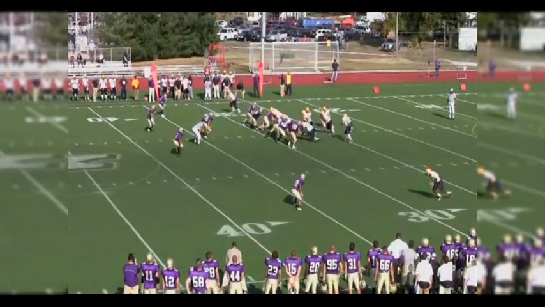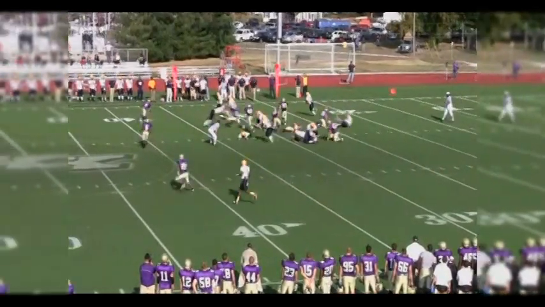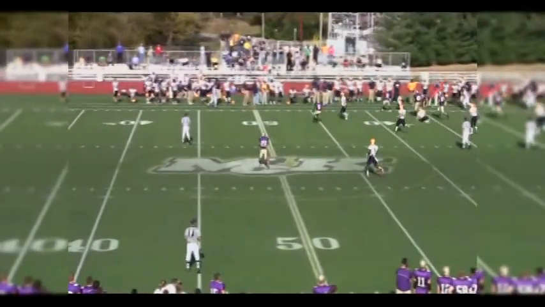Okay, the next thing we're going to talk about is counter option, or counter trap option, for us. We're going to go through the progression here.